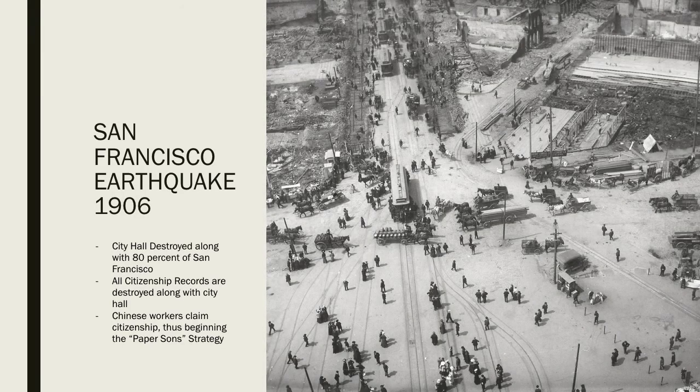The San Francisco earthquake of 1906 was a great tragedy that destroyed 80% of San Francisco and resulted in 3,000 casualties. This tragedy did present a reprieve to many Chinese Americans living in San Francisco at the time. The city hall was destroyed along with many of the citizenship records. This resulted in many Chinese immigrants claiming citizenship as all the records had been destroyed, and nobody could really prove otherwise. This began the paper son strategy, in which many Chinese sons overseas then immigrated to the United States in order to claim citizenship after their parents had been deceased.